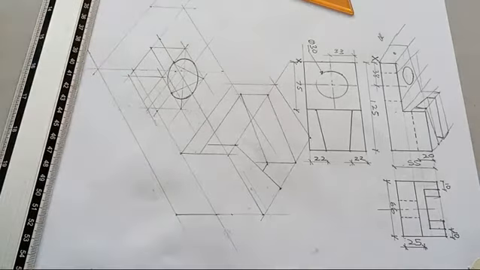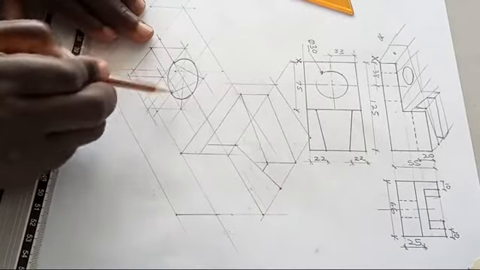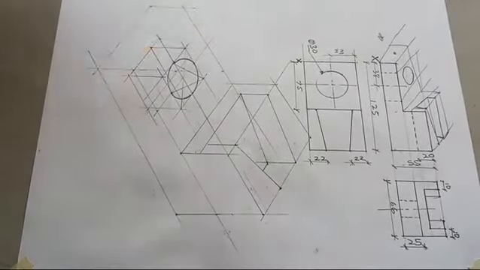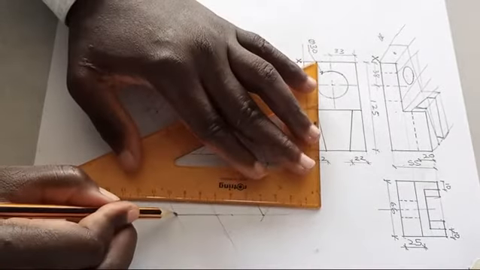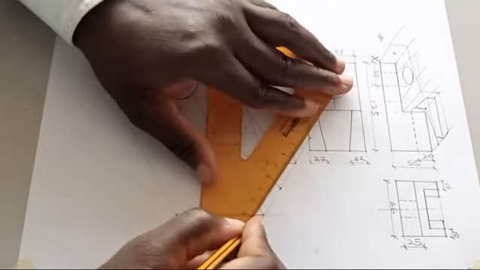so you don't need to draw, and that means it will not show. If you draw the isometric circle, it will not come out here, so you don't need to bother yourself about that. So that is the solution. All you need to do is to just thicken out the layout to complete your drawing.